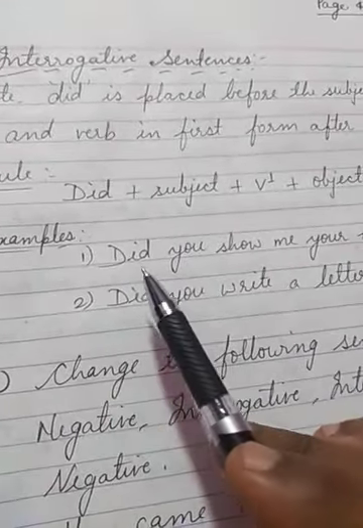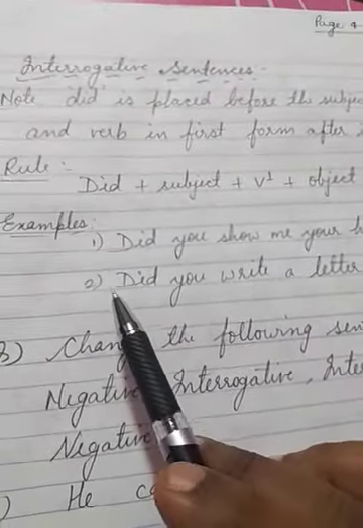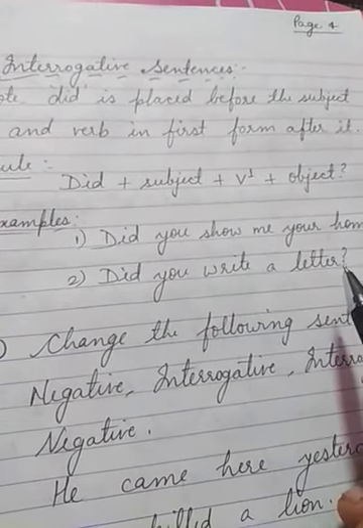Example: did you show me your homework? Second, did you write a letter? So my dear students, please remember it. Past tense is very important for you.